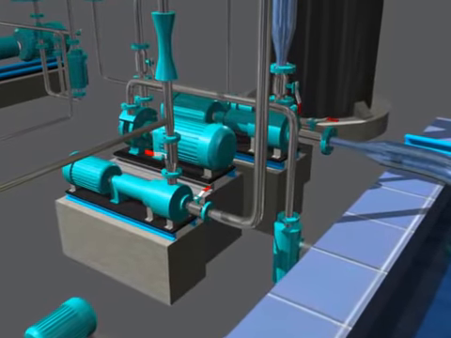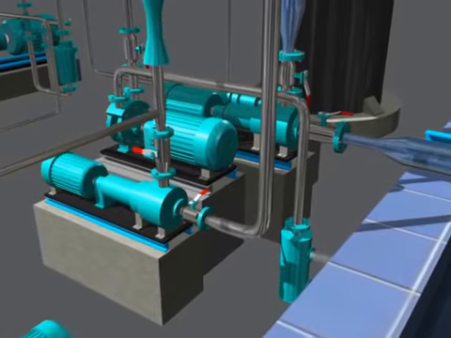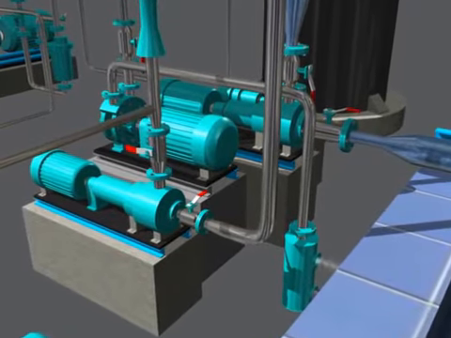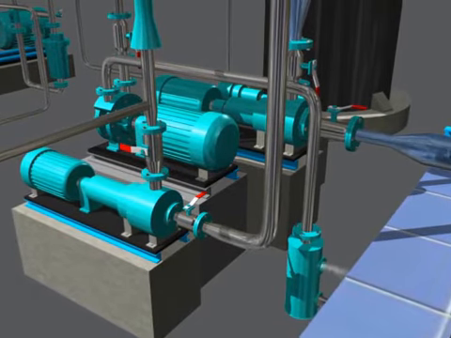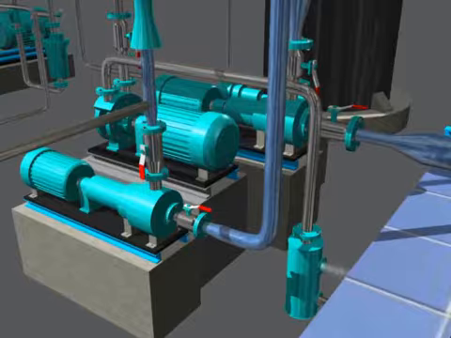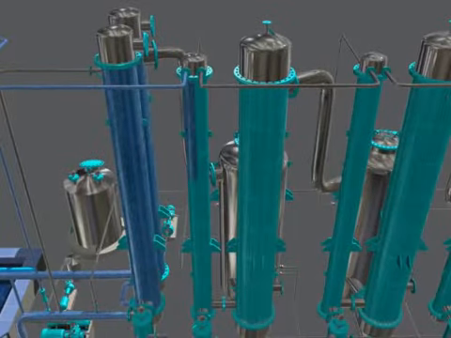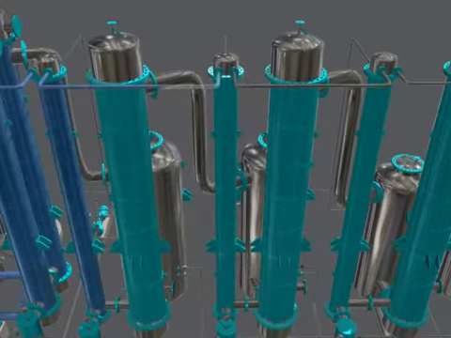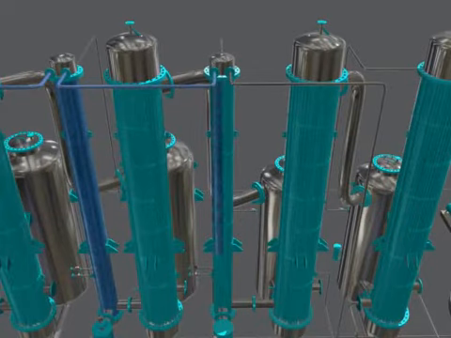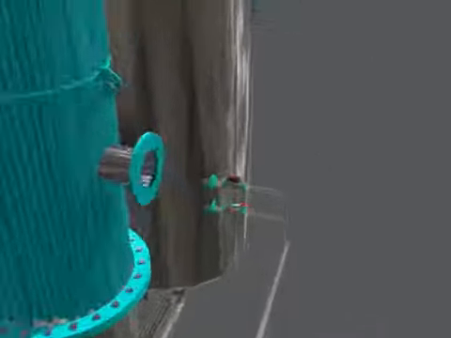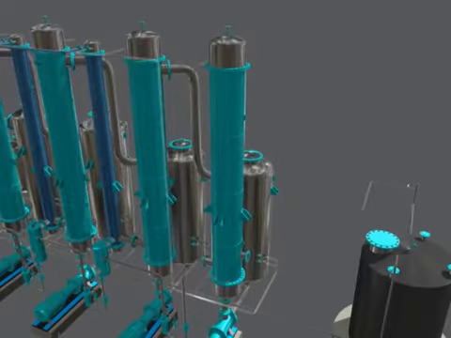Process description for multi-effect evaporator. Start the adiabatic evaporator and apply the vacuum in the system by water ring pump. Then start the feed pump. The feed flows through a series of preheaters. The preheated feed is taken to the first effect.